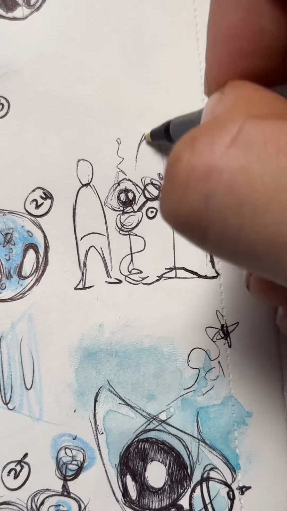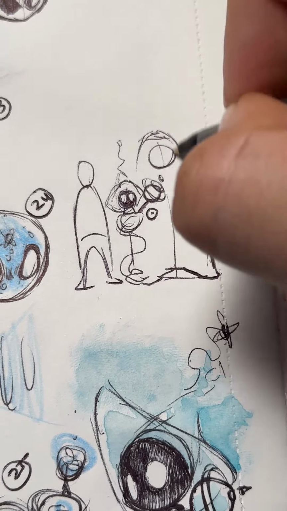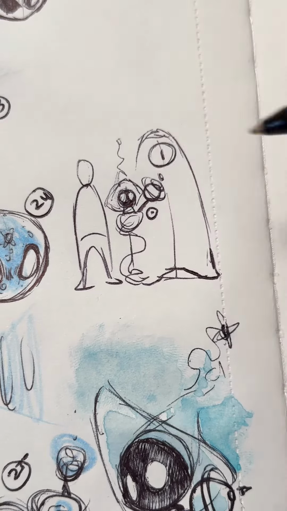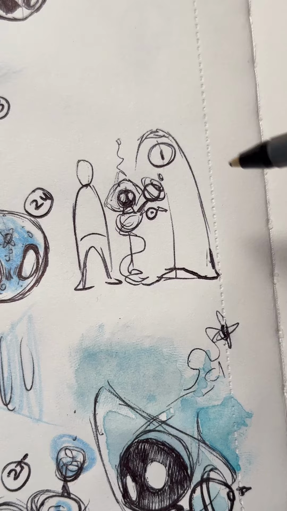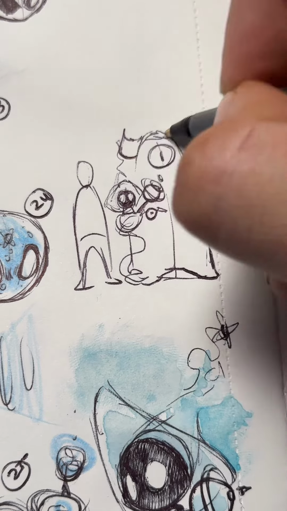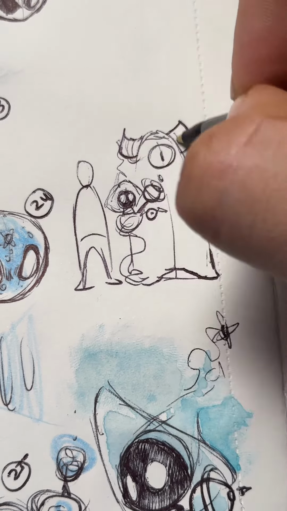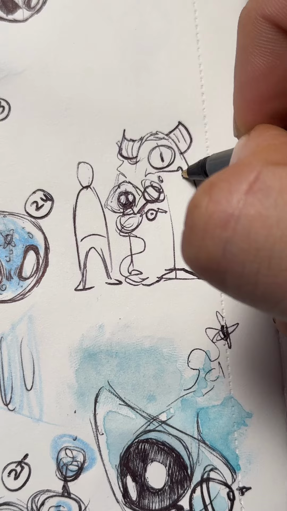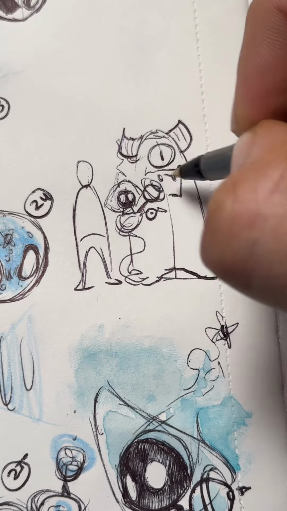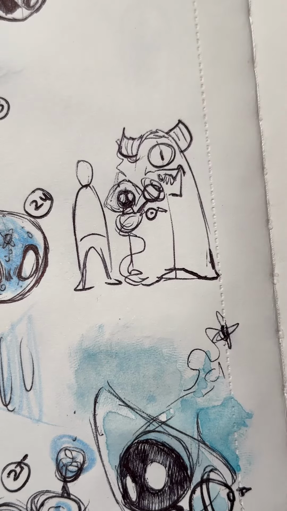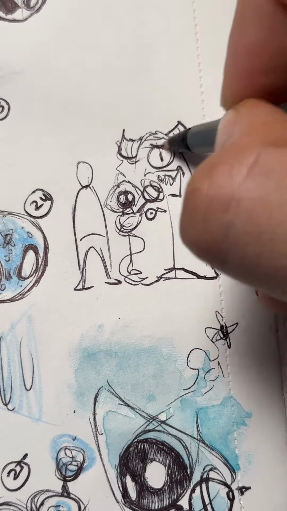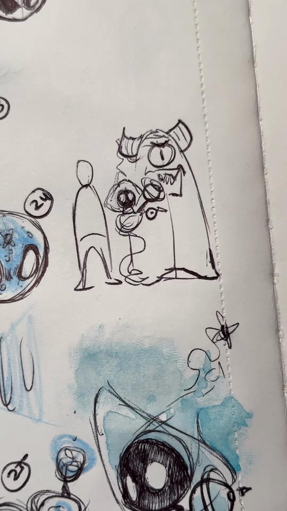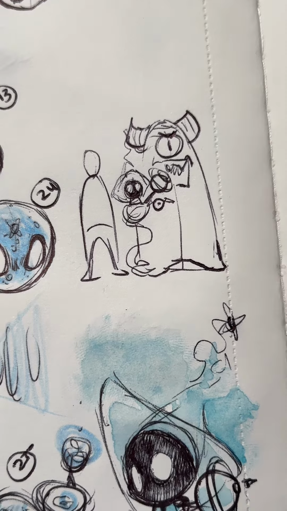So his magical companion could be anything from something as little as a little floating eye to something as gigantic as a big monster that he summons. So it could be anything like that.